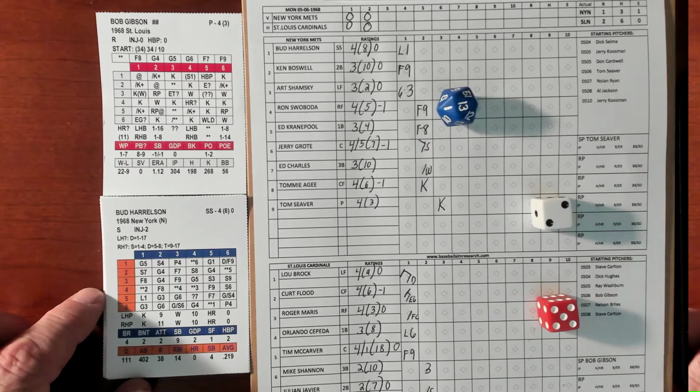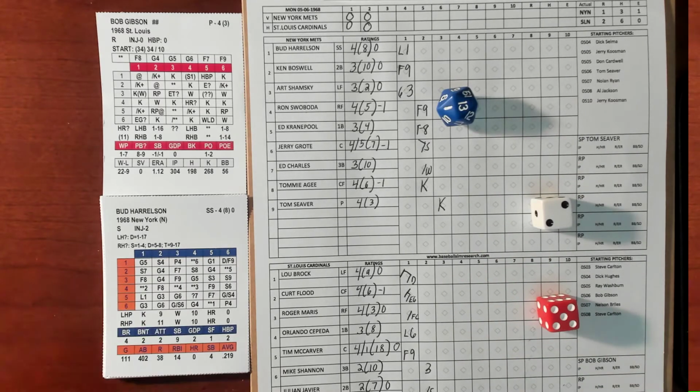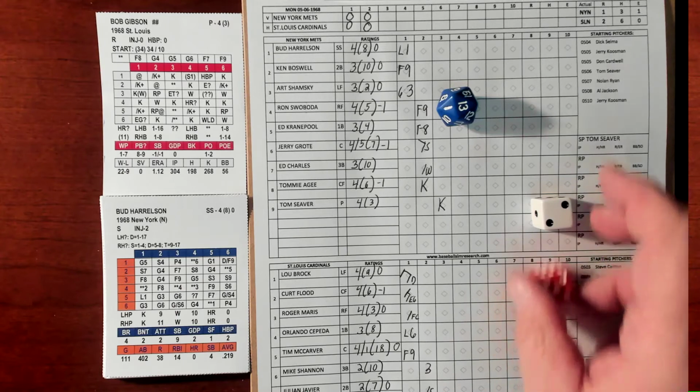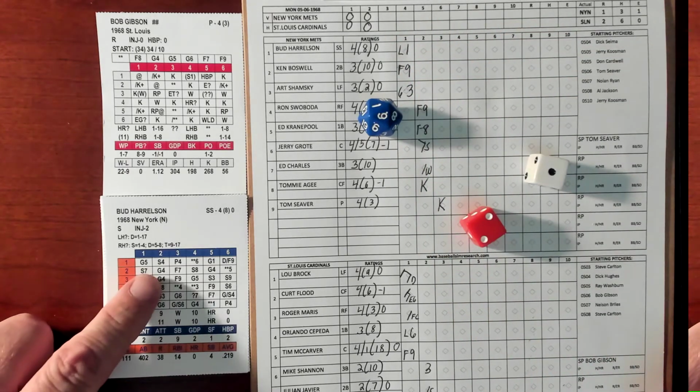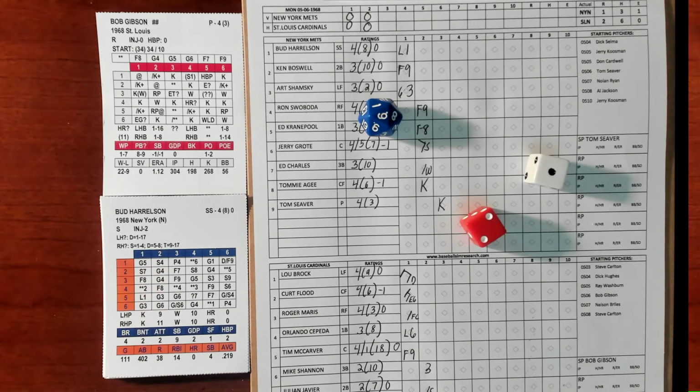Bud Harrelson. 5-2. Possible error chance. 2-1. S4, so a single pass to the second baseman. Let's check to see if there's any additional error.